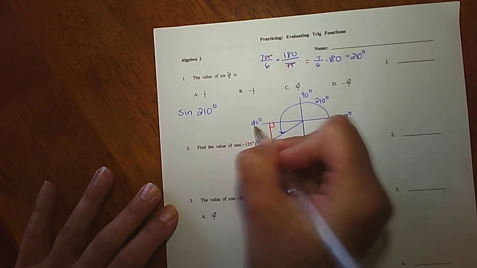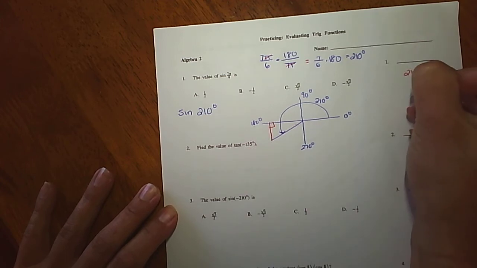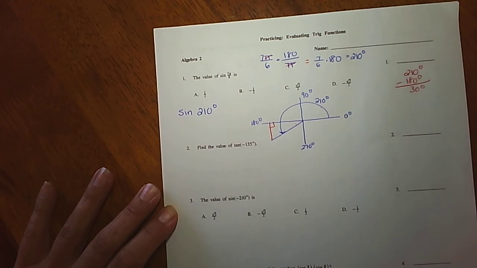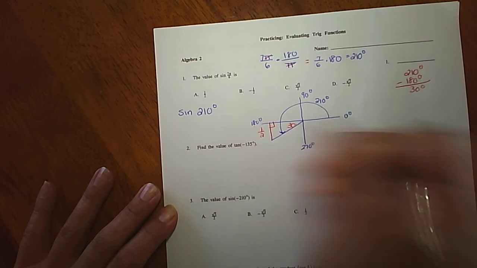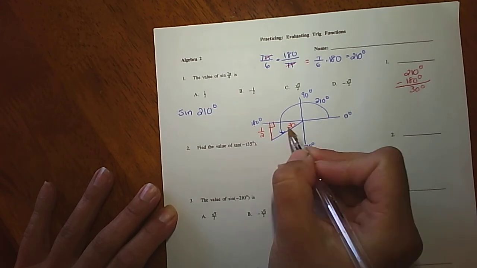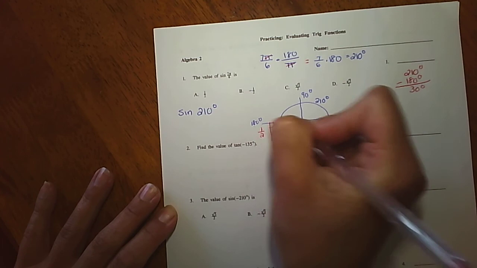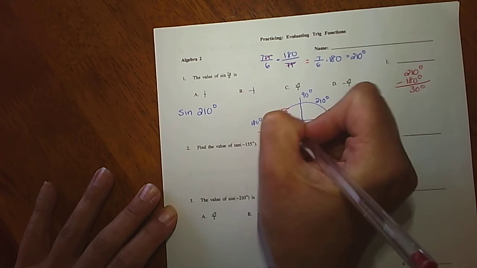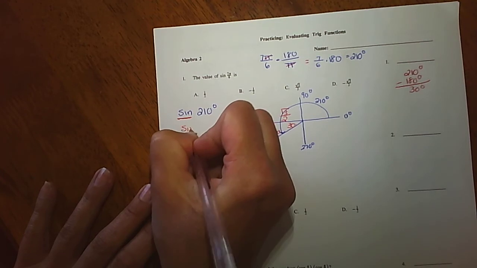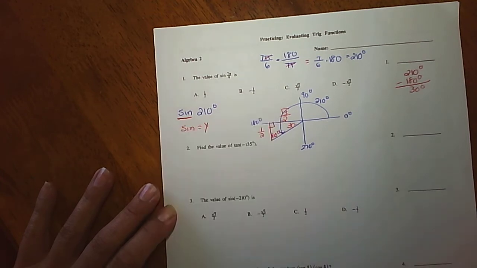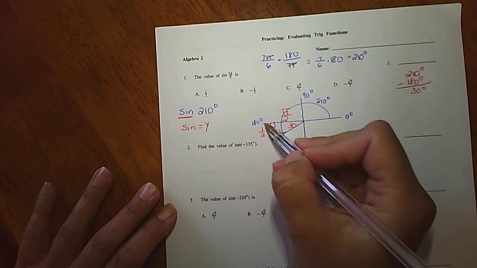How big is this little guy? Well, this is 180, and that's 210. So 210 minus 180 means the angle is going to be 30. So across from that has to be a half. If this is 30, this is 60, which means over here is going to be radical 3/2. Now they want us to do sine. Sine will always equal the y value. The y value is the vertical number, so it's this guy.